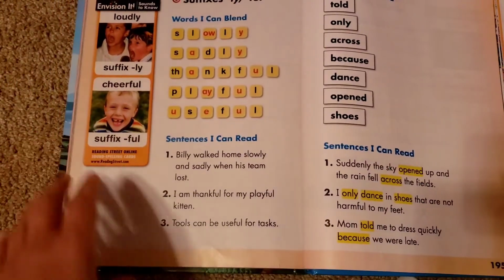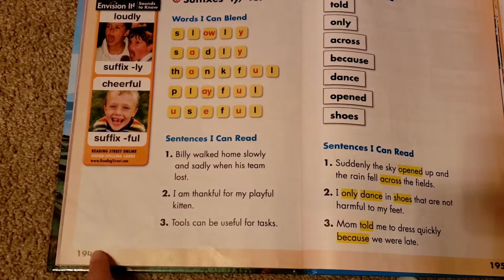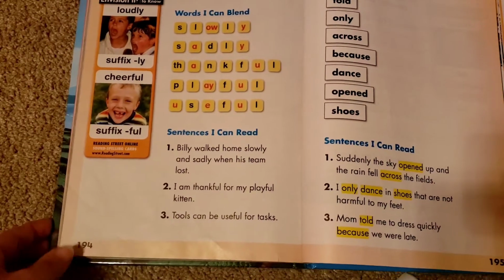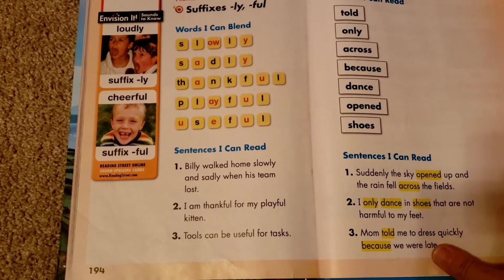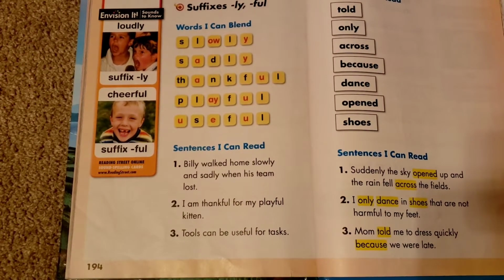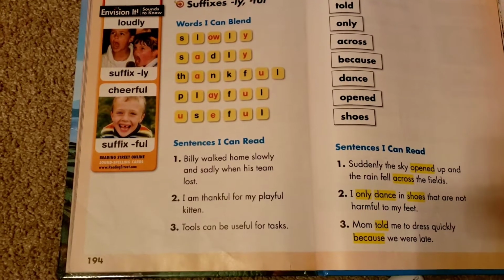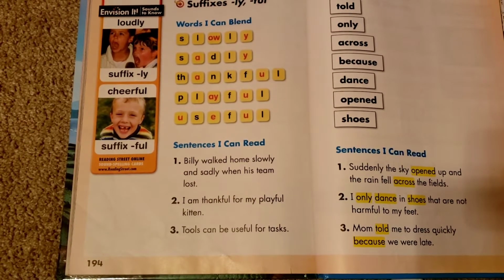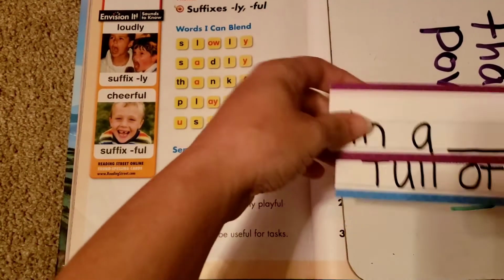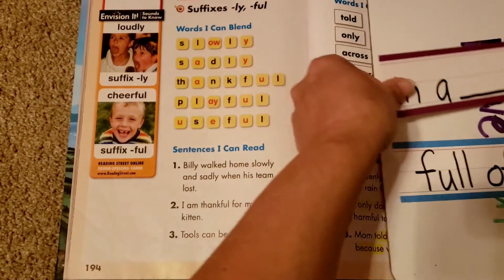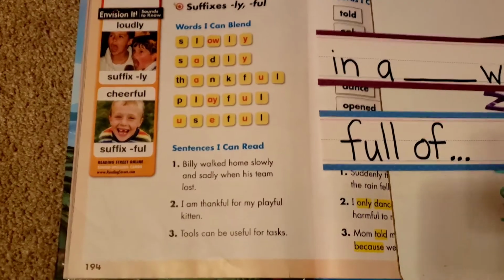If you do not have your reading book with you, I want you to pause the video and go grab it, and turn to page 194 and then come back and hit play. And if you already have your reading book, then you're all set and you're ready to get on page 194 and do some practice with us. So on page 194, we are seeing the suffixes ly and ful. I'm going to leave these right over here as our reminders.